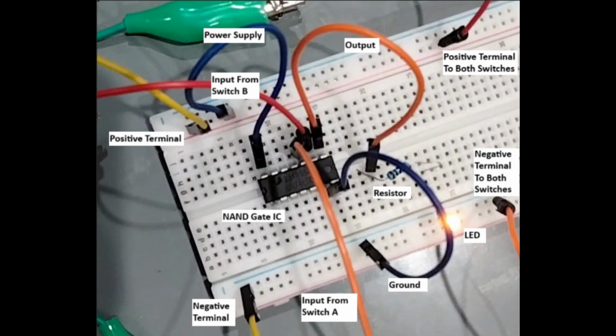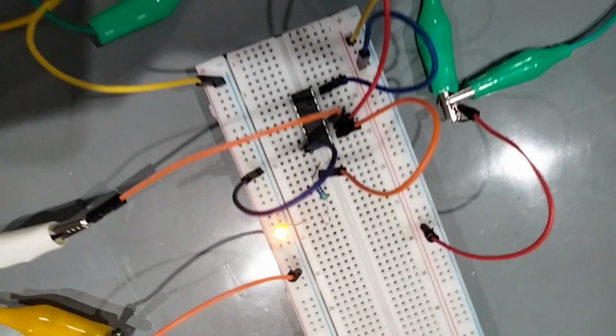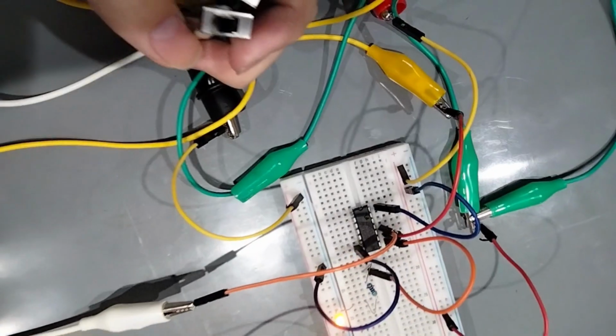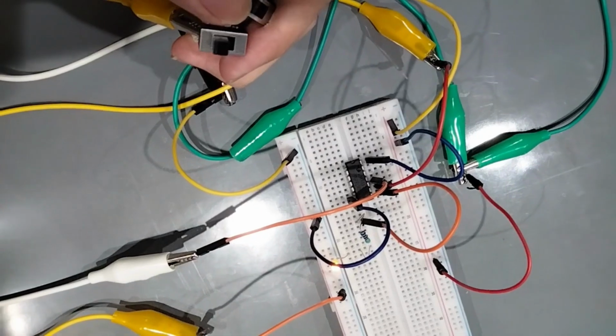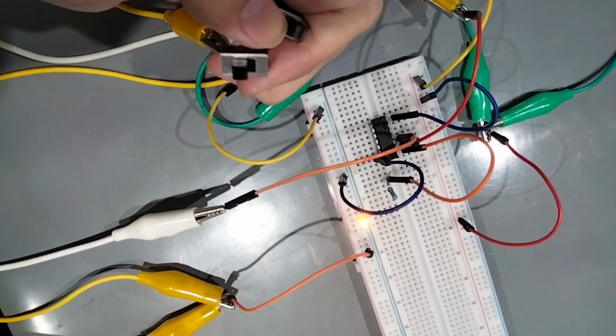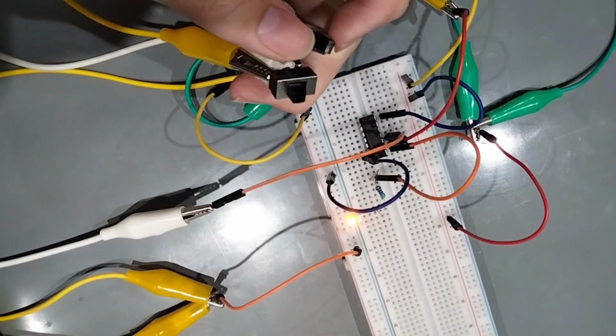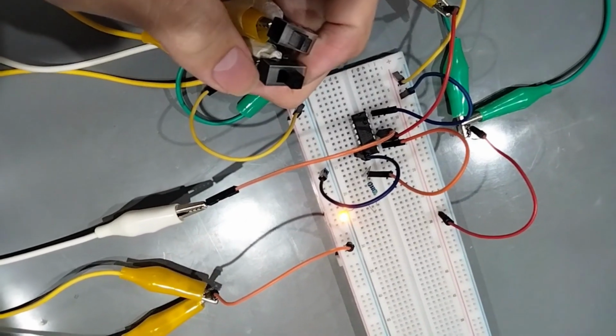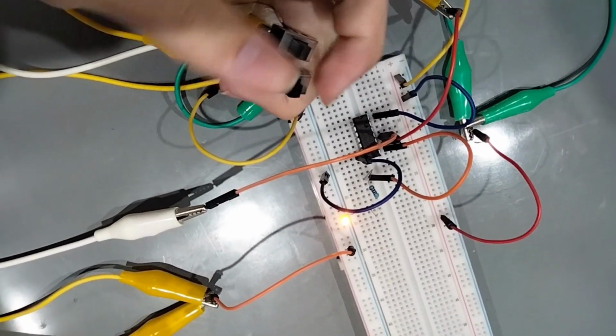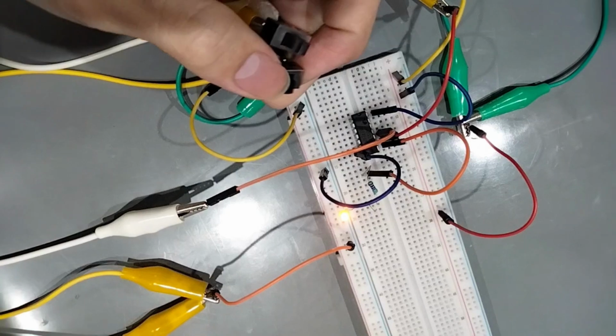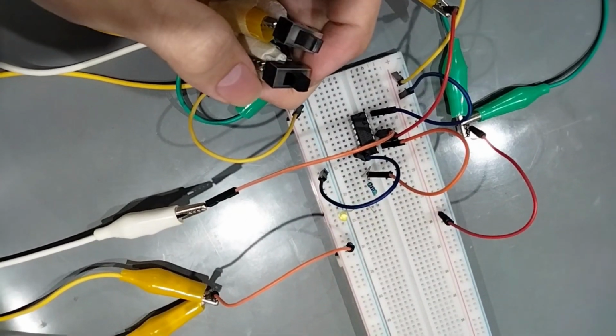So this is the NAND gate, which does the exact opposite of an AND gate. Currently the switch is 0, 0, and the output is 1. When you switch it to 1, 0, the output is still 1. And when you switch it to 0, 1, the output is still 1. When both are 1, it will become 0 instead.